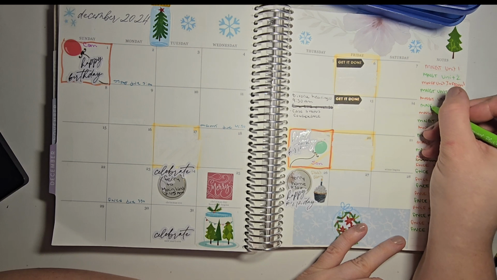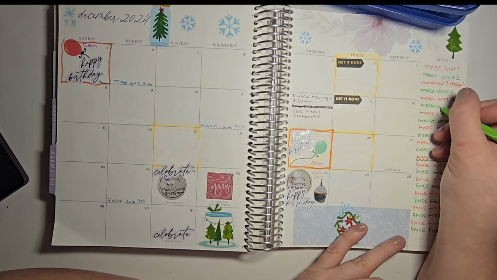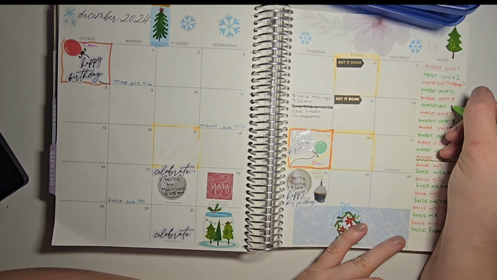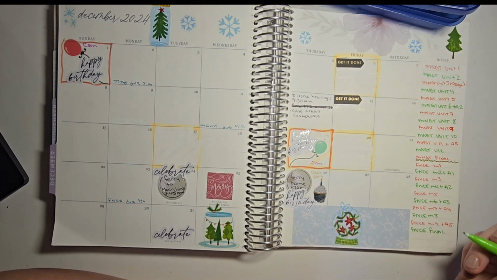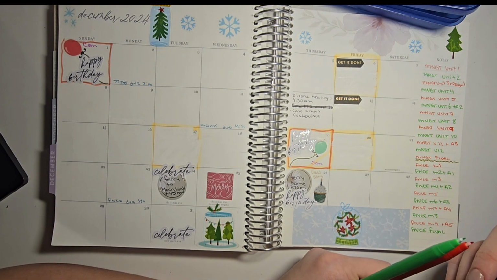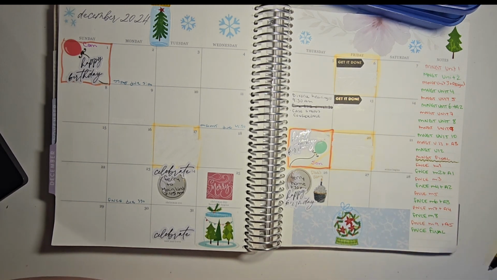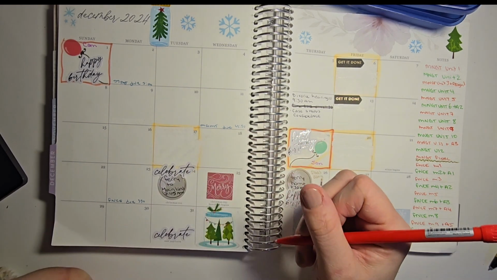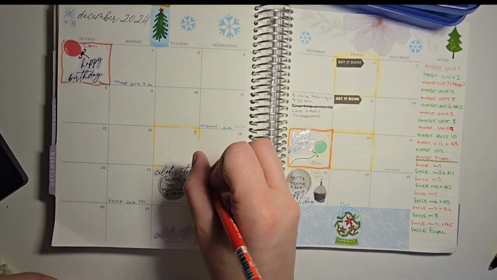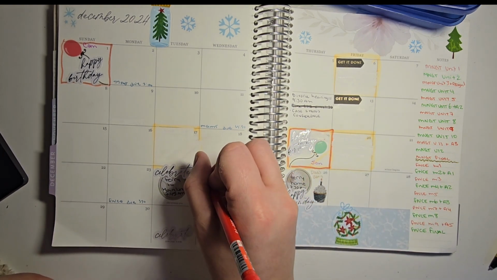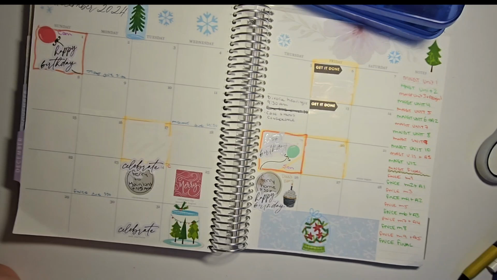So that is it. I've got all of my green written back over, which is great. And then on Christmas Day, I'm writing Christmas. I do have that Merry sticker there, but it's not really anything that's shouting out Christmas Day. So you'll see that I have a lot of stickers there. So I do have the ferry stickers on the 24th and the 26th.